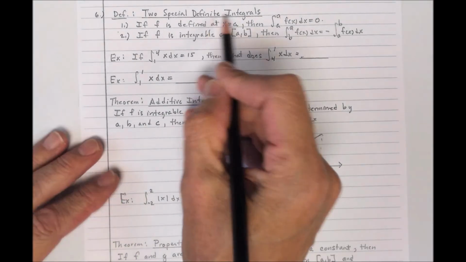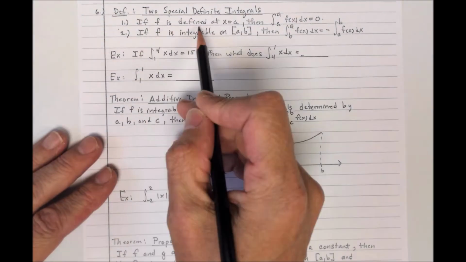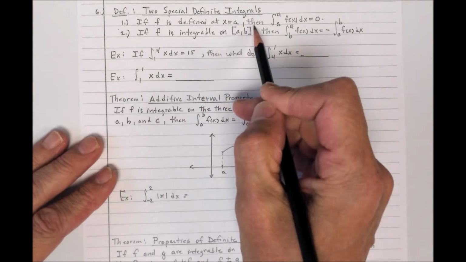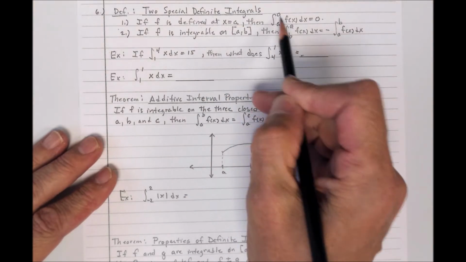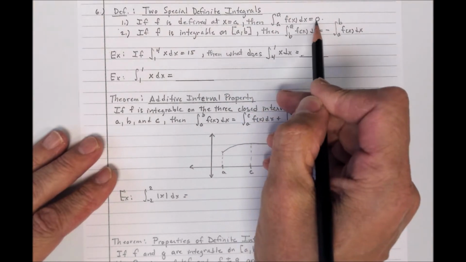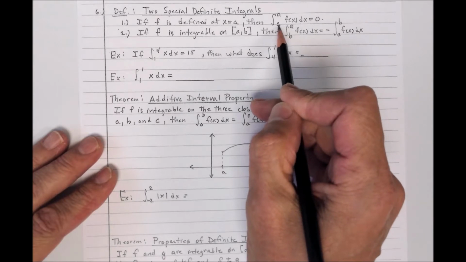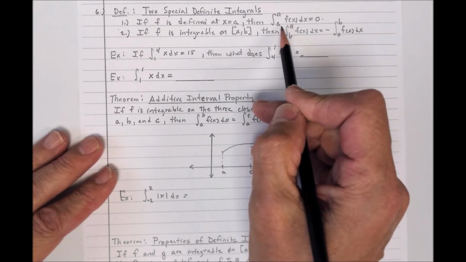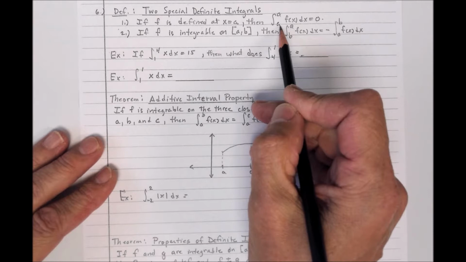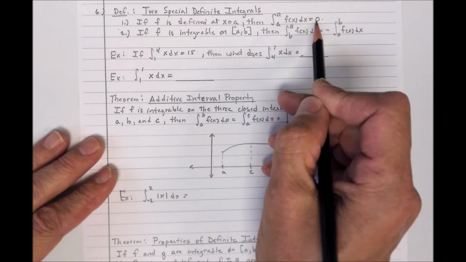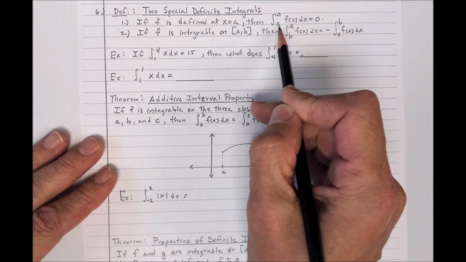Now, a couple of key ideas about definite integrals. Two special definite integrals says that if f is defined at x equal a, then the integral from a to a of f of x dx is equal to 0. Well, think about it in terms of geometry. There is no region. The region has area 0, so it's equal to 0 because it's just a line segment.